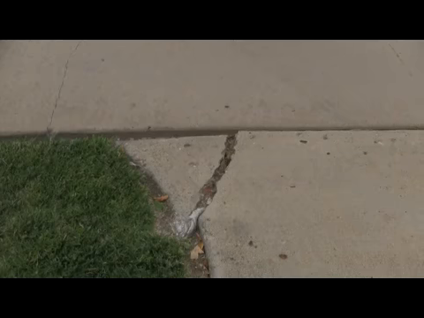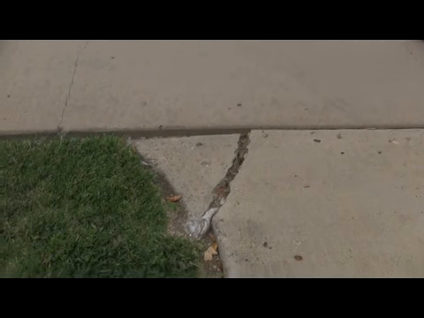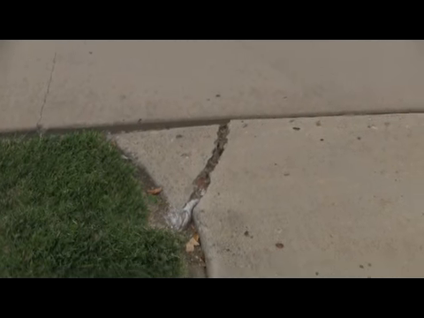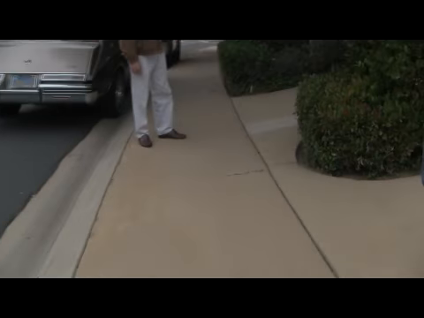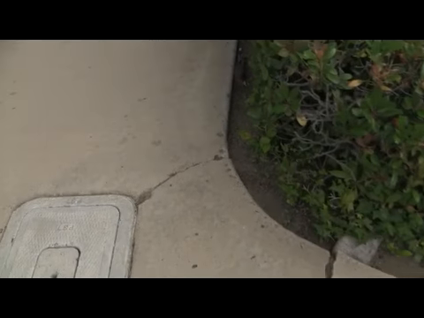Okay, here we are at the outside of the property, and this is where the sidewalk is connected to the driveway. That's fairly significant there. And then we have a couple of other cracks in the sidewalk. Pretty good size one here. And another couple. There's a big separation there. And those are not expansion joints, those are cracks.